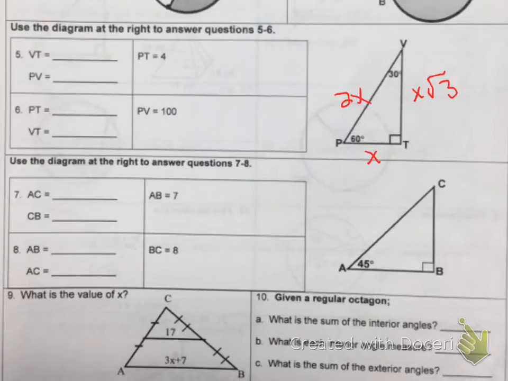Okay, and then from there, it tells you PT right now is 4. So I'm going to plug in 4 for x. So from here, I'm going to go 4 square root of 3 for that side, and then for the other side, I'm going to make it 8, because it's double 4.